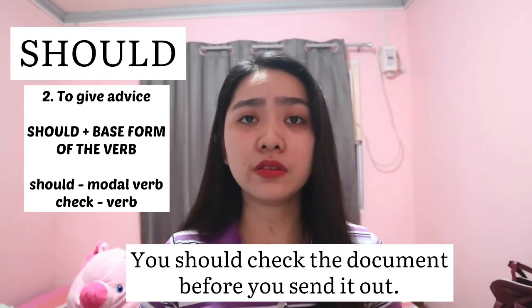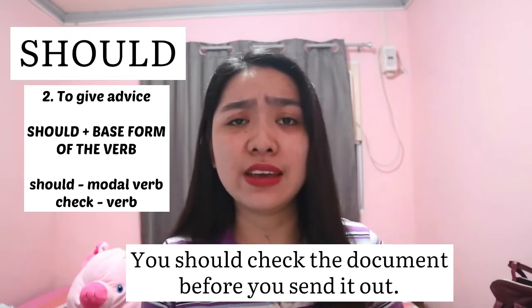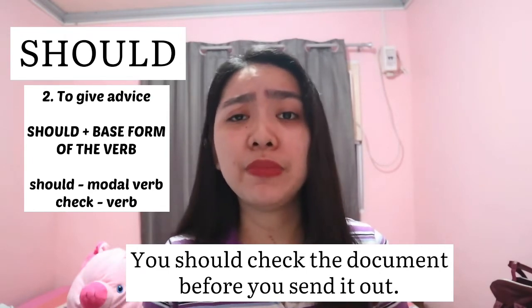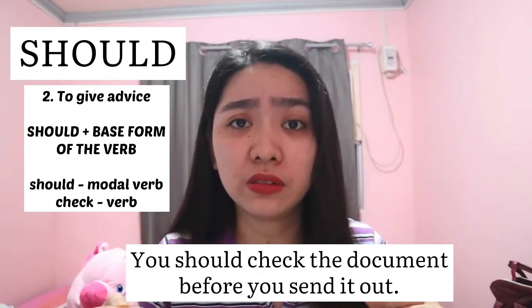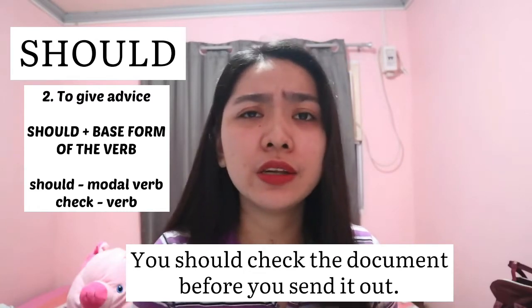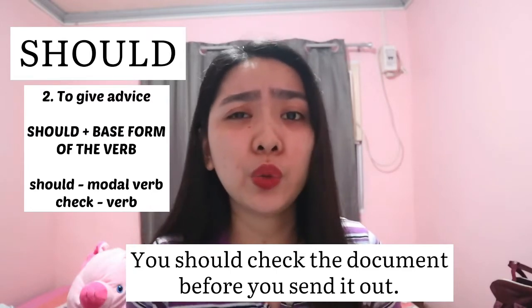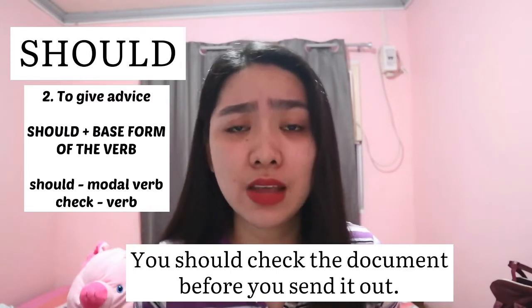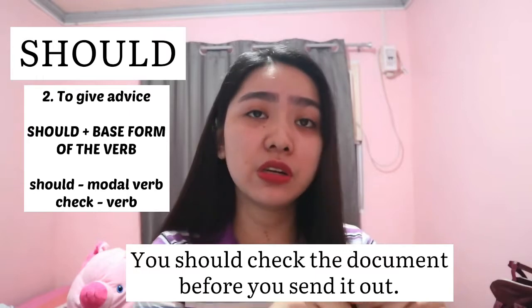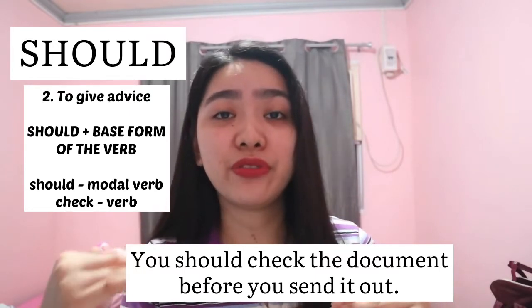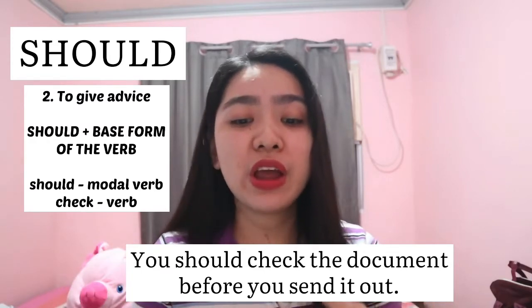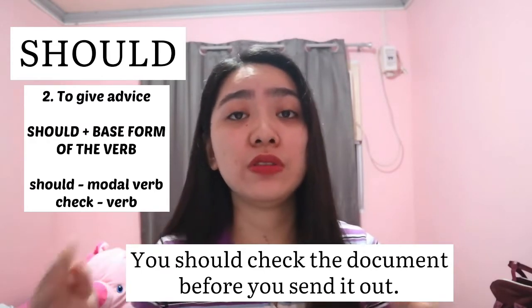So that means you are giving advice to someone that before you submit anything else, you have to check it, right? Because that someone might be concerned with you in order for you not to commit any mistake. So should is the modal verb and check is the base form of the verb. You should check that document before you send it out.